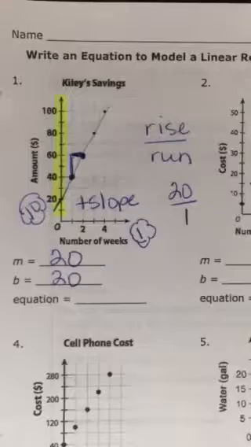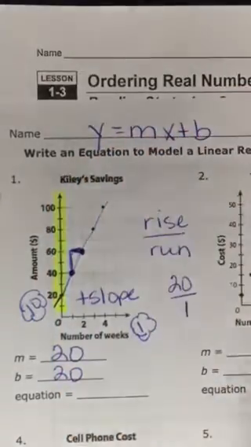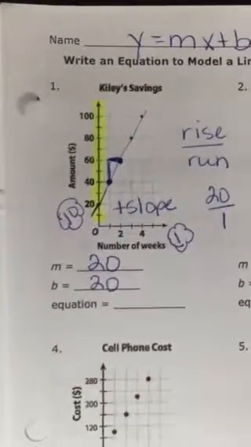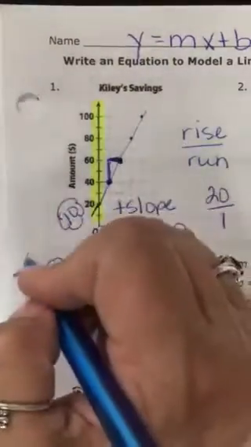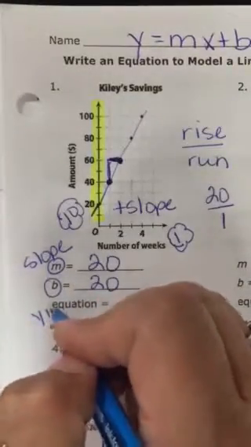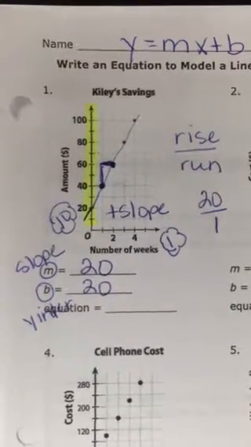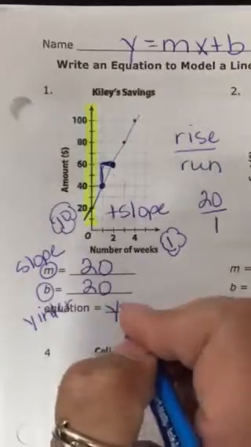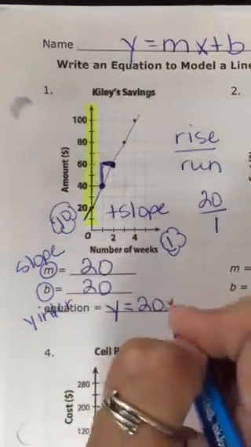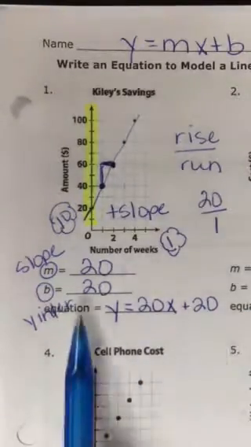Now if I'm writing an equation, my equation says y equals mx plus b, where m is my slope and b is my y-intercept. Okay, so I always need to remember that this m is my slope and that the b is my y-intercept. It's not my y, it's my y-intercept. So when I go to write the equation, it's going to look like y equals 20x, don't leave off your x, plus 20. I get these numbers from here.